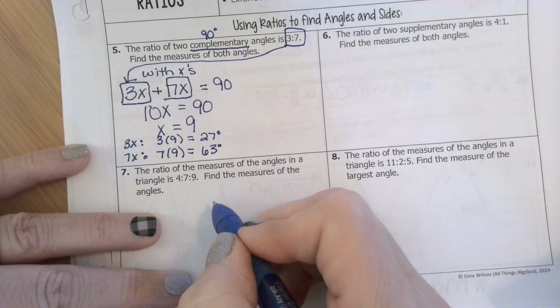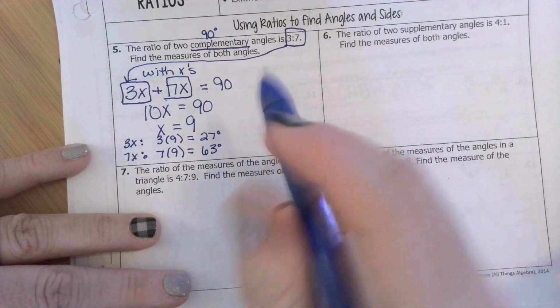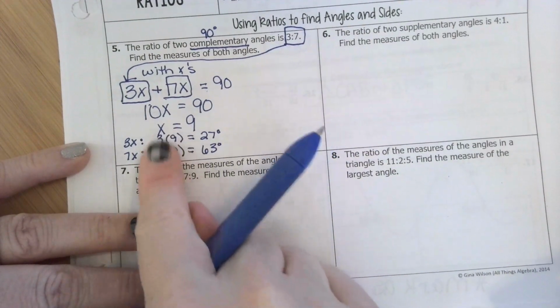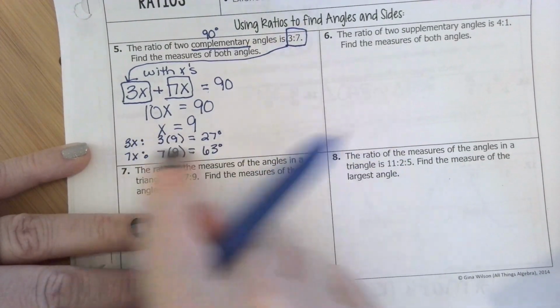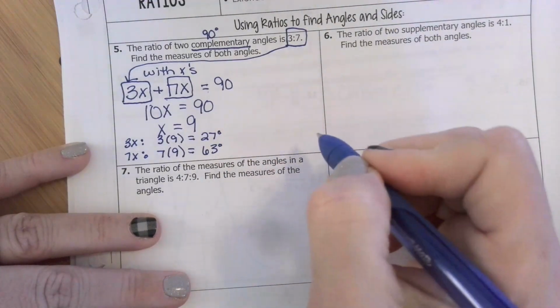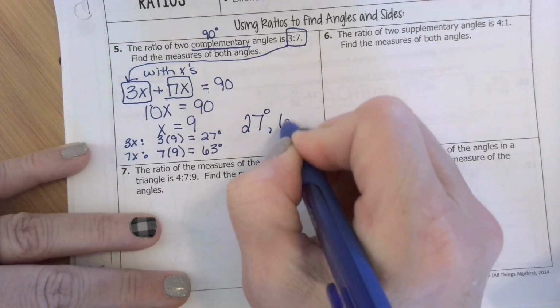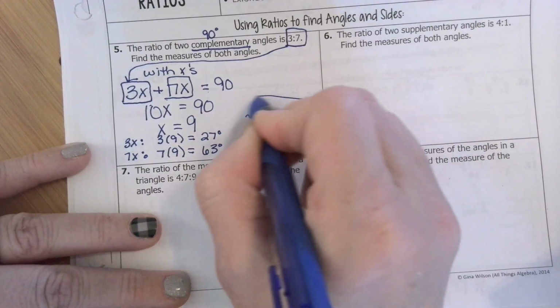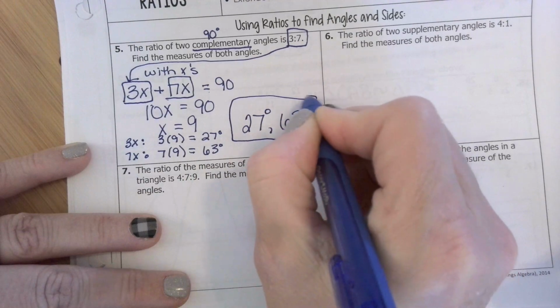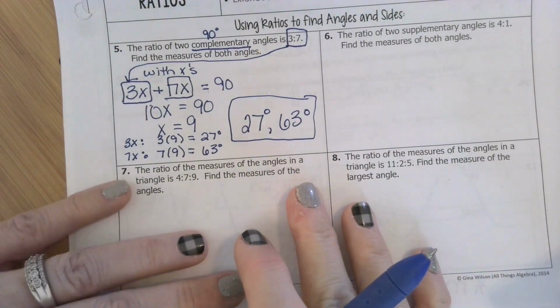Now, how do I know I'm correct? Because these two angles add to 90. Should make sense to you. You do not have to show me this work. You can do this in your calculator. You don't have to write this down. You just can simply write down your 2 answers and be done. So if you're going to write down your 2 answers, you would put 27 degrees, 63 degrees. You do not have to show me work to get those answers, and just circle it or put a box around it to show me that's what it is.